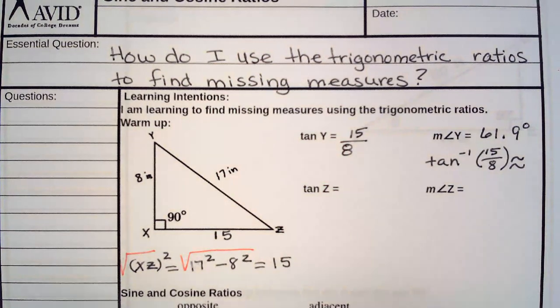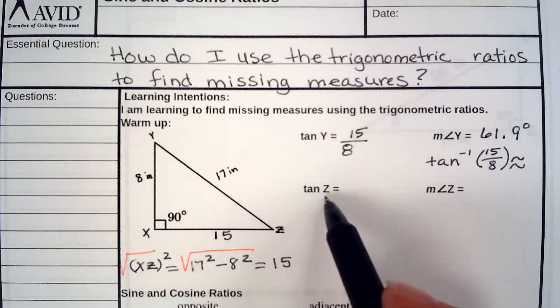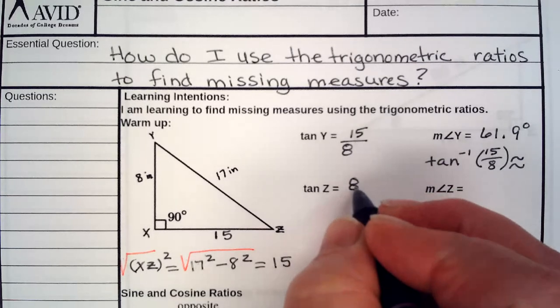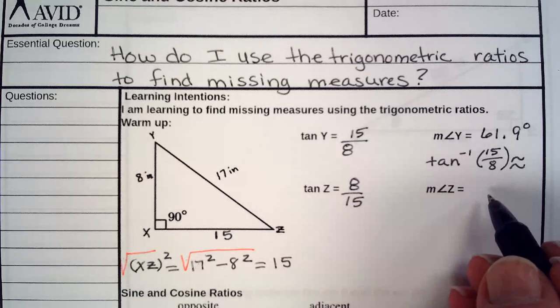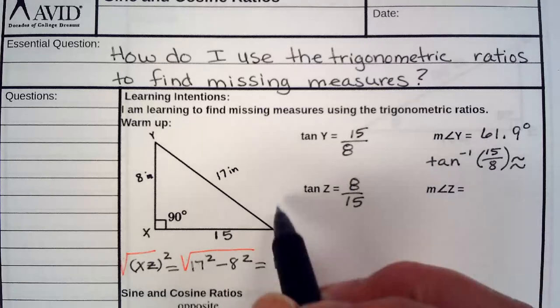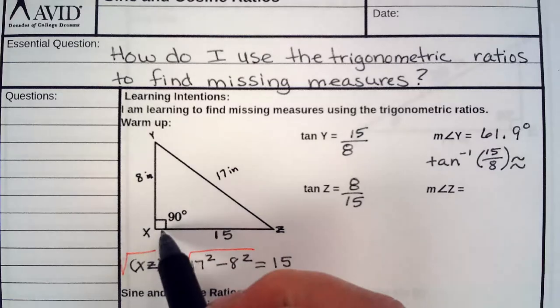Okay, for tangent of z. Remember, on the tangents, they will be reciprocals. So this becomes 8 over 15. And there are 2 different ways I can find that measure of z. I know that the measure of z and y have to add up to 90 degrees because this one is 90. 180 minus 90 leaves me with 90.